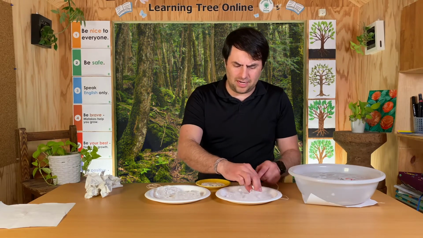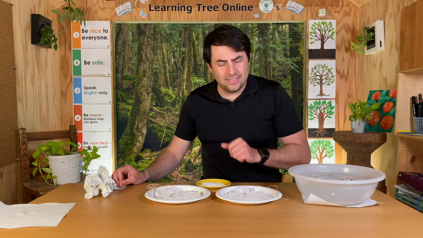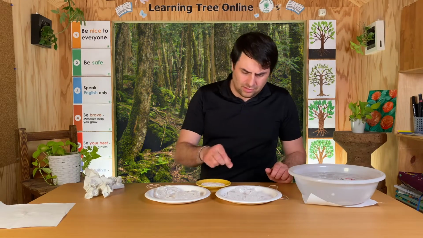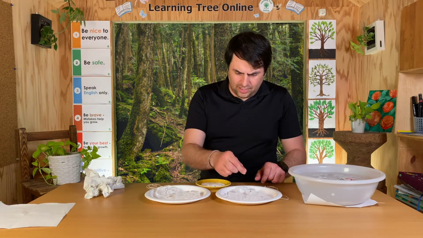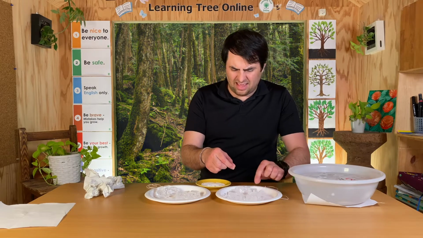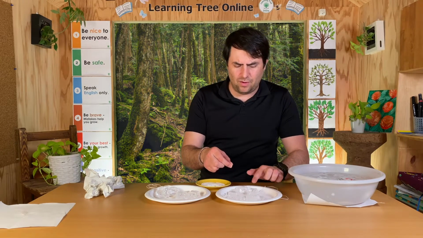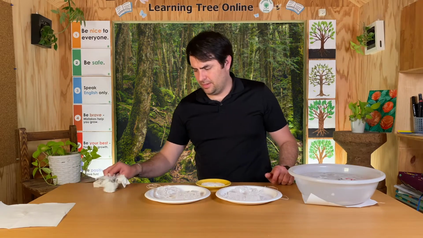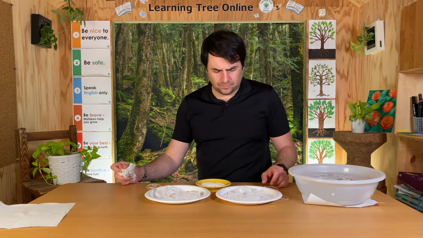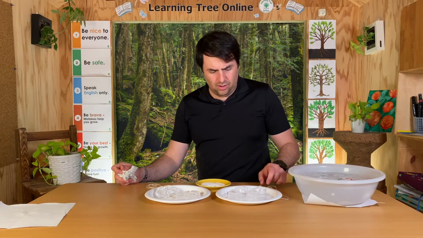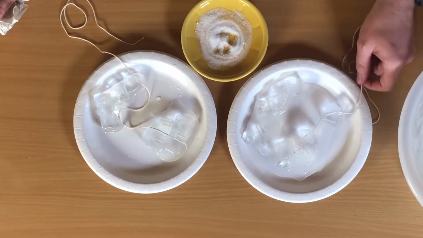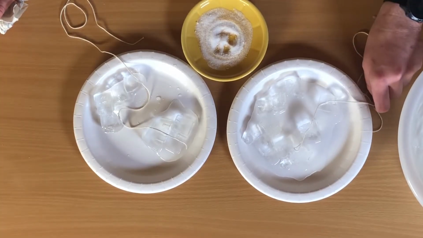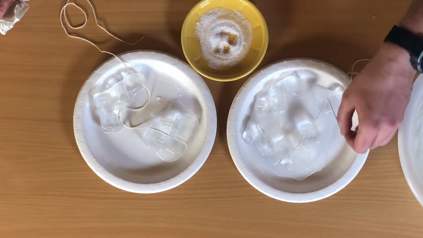You can do this experiment at your house. All you need is a plate, some ice, and some salt. So here I go. I laid this string on top. Let's get the string wet. I think it works best if the string is a little bit wet. All right. Then I sprinkle some salt on top. Let's see. And already I can start to pull this around. Look at that. There it goes.